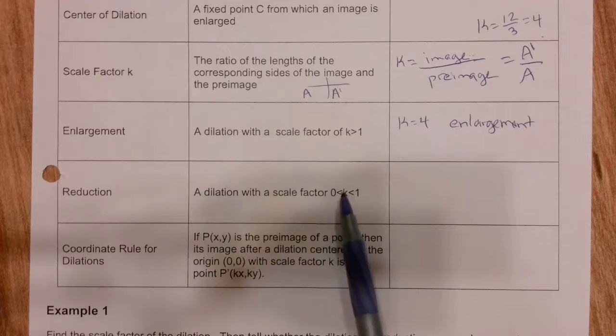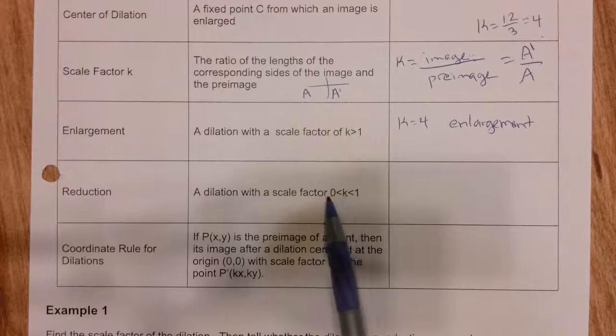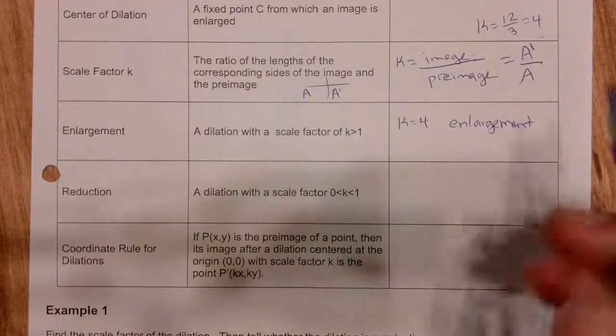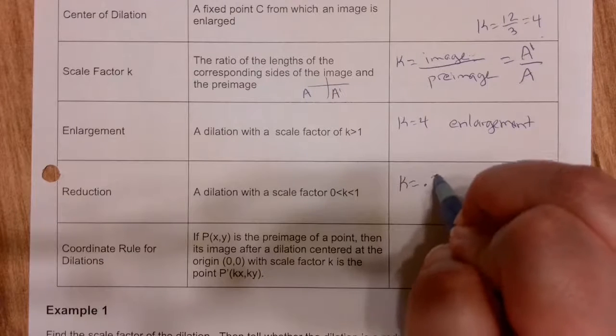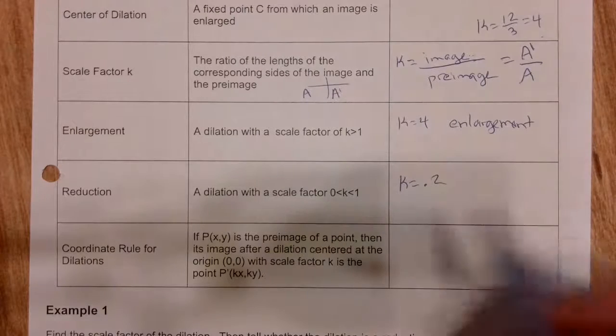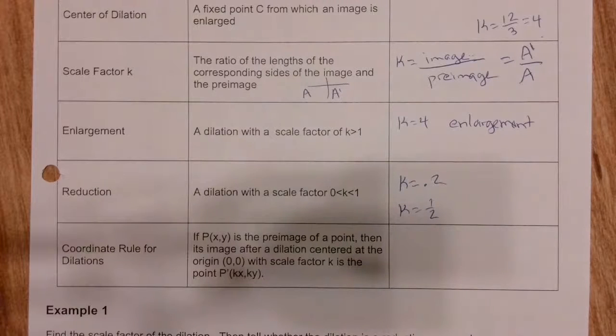Now, if K is negative, it's actually flipping your picture in the opposite direction also, but most of the time we deal with a positive K value. So if K is between 0 and 1, maybe K was 0.2, or K could be 1/2. It could be a fraction or a decimal. As long as it's between 0 and 1, then that is a reduction.